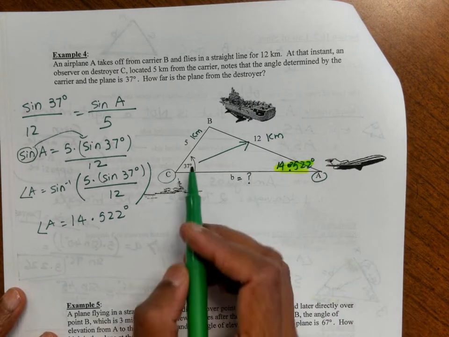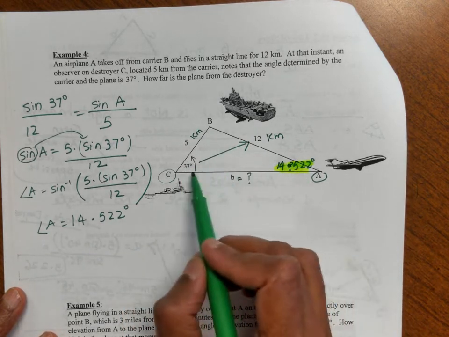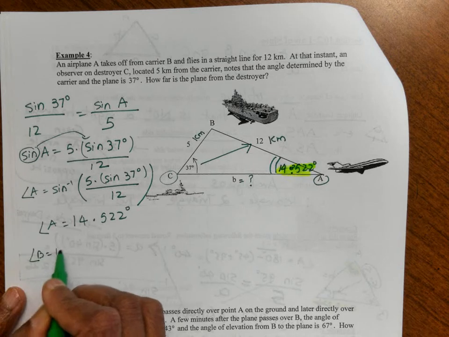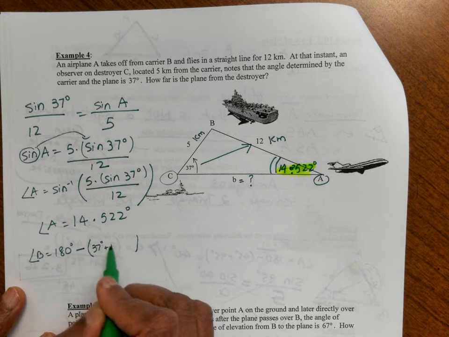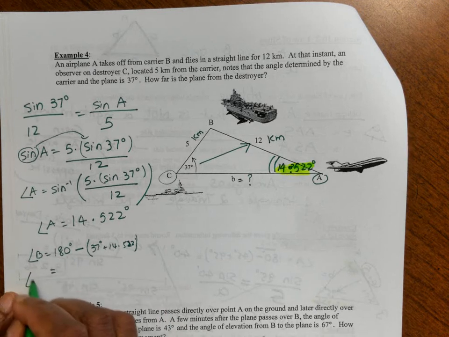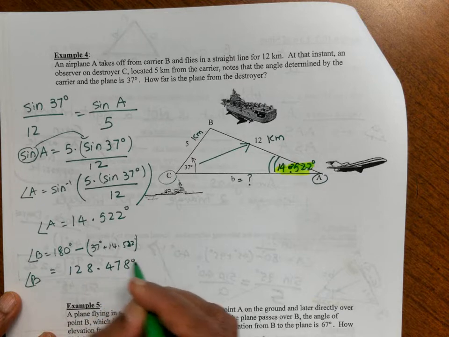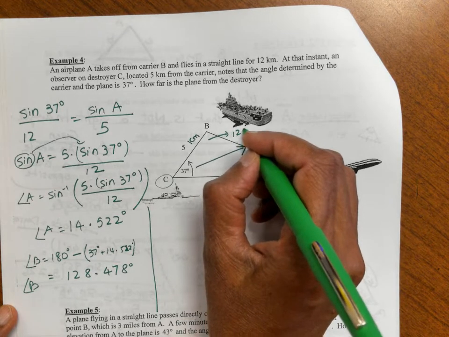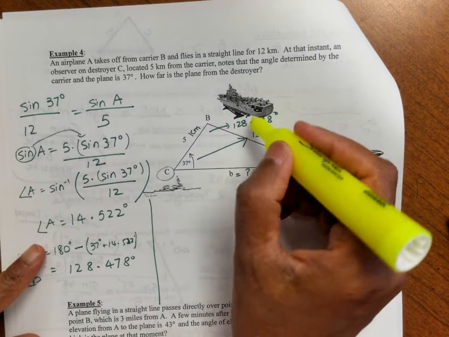And now that I have two angles, I can easily find angle B. Can you guys pause and think about this and see why you can find angle B? Because you have two angles in a triangle, and you can always find the third angle. So angle B equals 180 degrees minus the two angles, 37 degrees plus 14.52, which gives angle B equals 128.478 degrees. So that's my angle B. Angle B is 128.47. So I found this also.